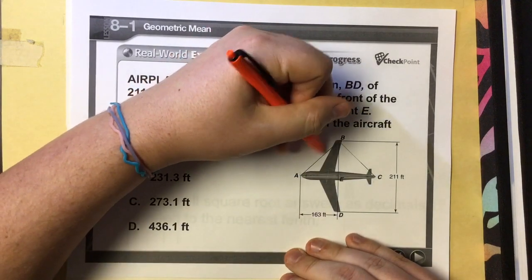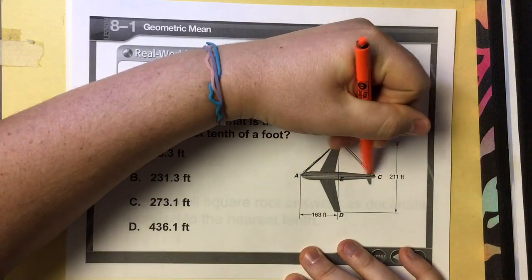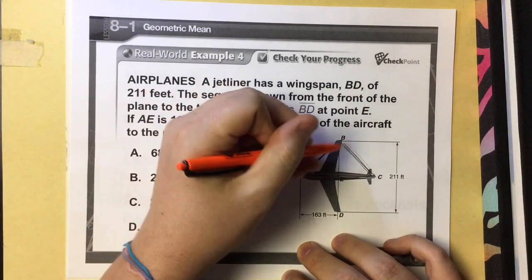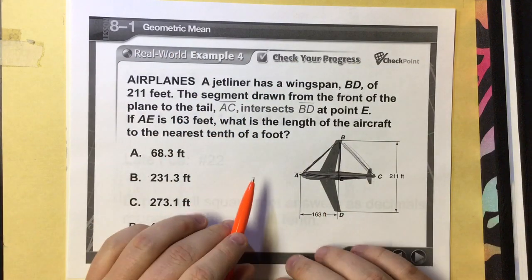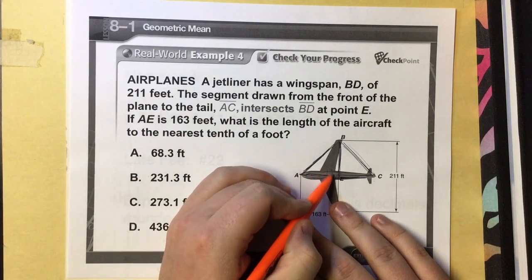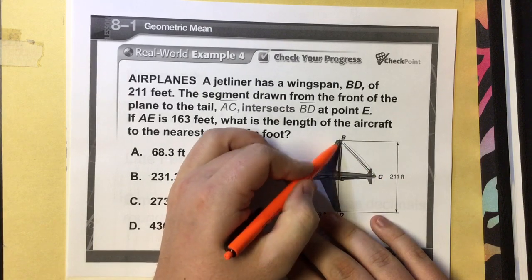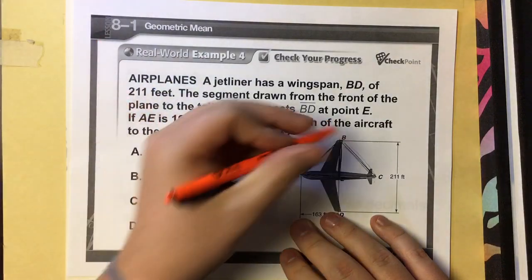Well, if we look at just this part right here, we have a right triangle with that drawn in. So we have an altitude drawn in. Here's a right angle. It's a right angle. We know that this side right here is half of 211. 211 divided by 2.